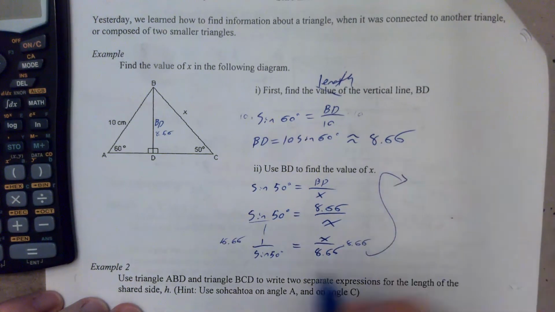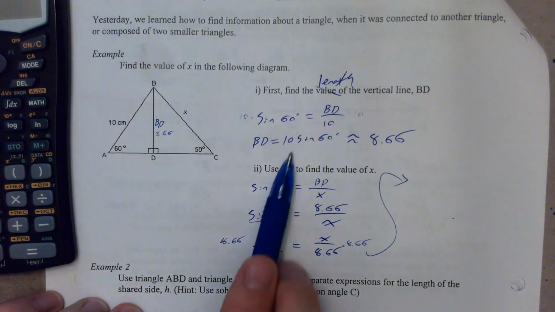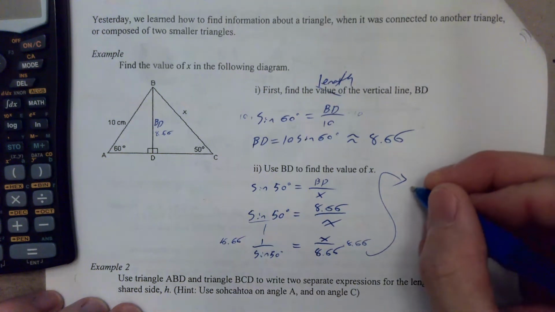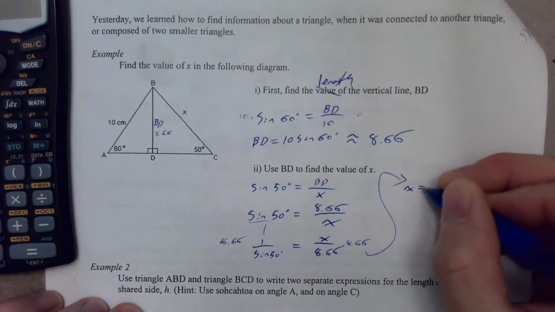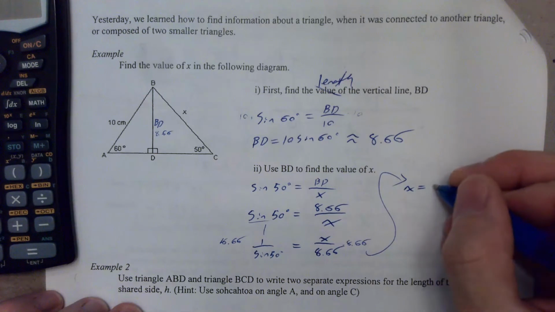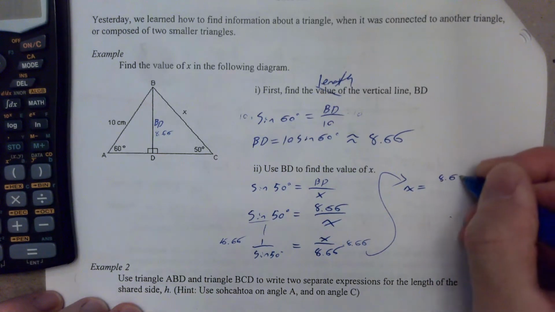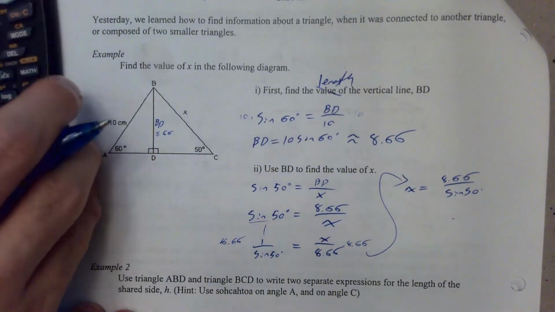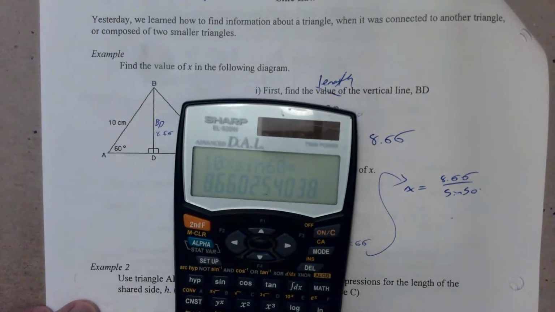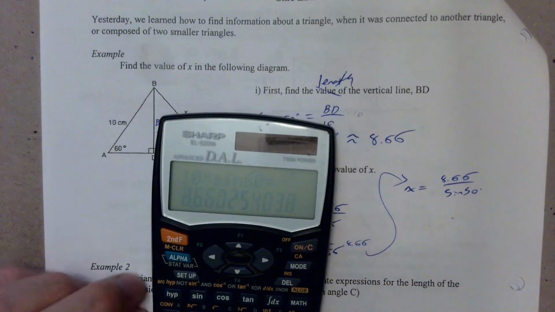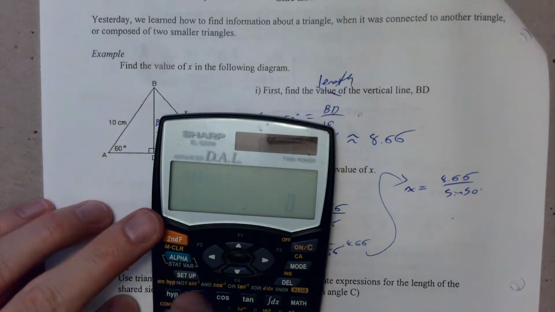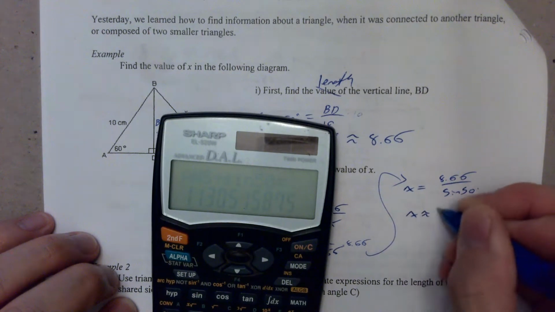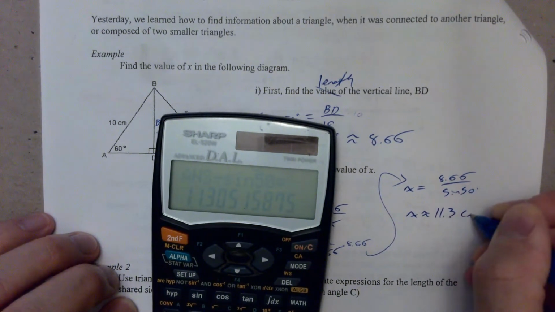What you might recognize here is that this is going to be 10 times sine of 60 degrees divided by the sine of 50 degrees. If you're familiar with the sine law, then you can pretty much see it right there. I'm going to write it as 8.66 divided by the sine of 50 degrees. If I've kept this answer from the previous question stored in my calculator, then I don't need to round it off. I can just divide by the sine of 50 degrees. And I get that x is going to be about 11.3, I think it's centimeters.